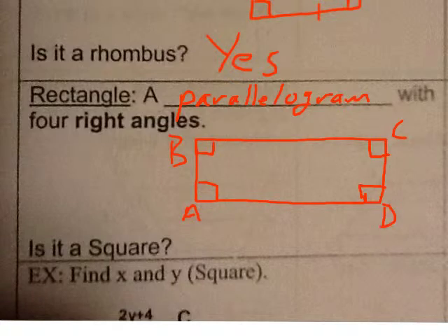The question is, is it a square? I'll leave that for you to answer, so kind of think about that. Is a rectangle a square, or could it ever be a square?